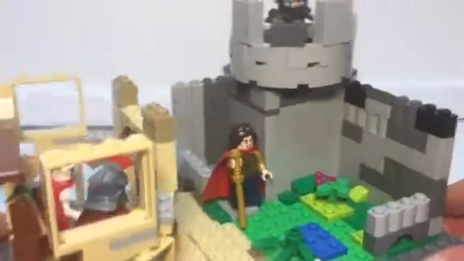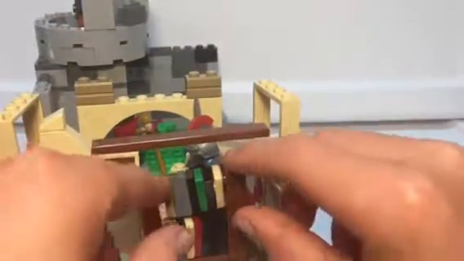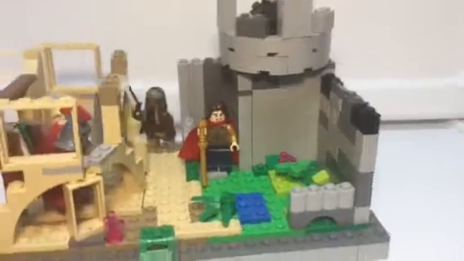One of the techniques I really liked about this is the books. I used some 1x2 jumpers, and it looks like the books are super crooked. Okay, on to the next part.